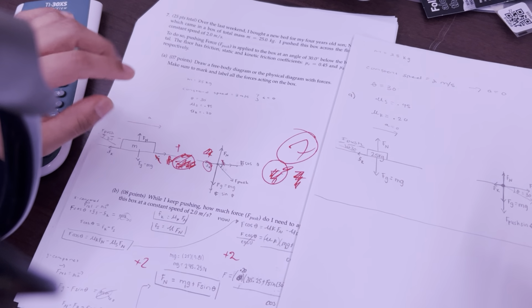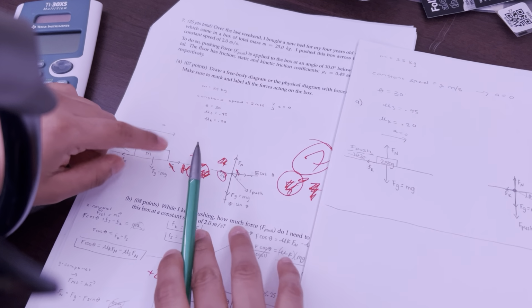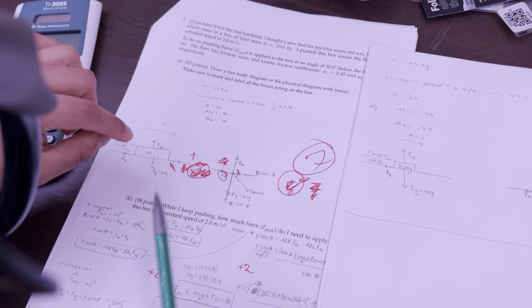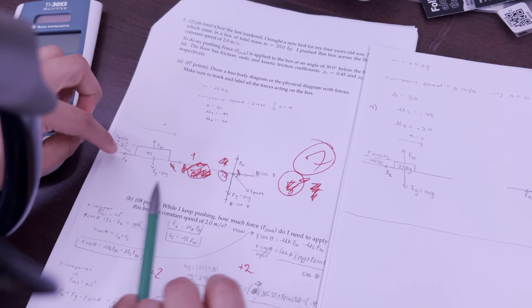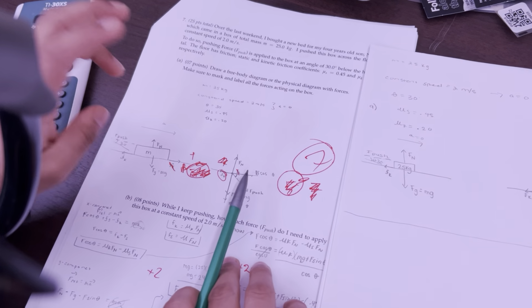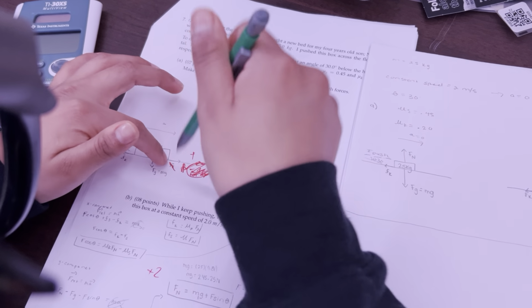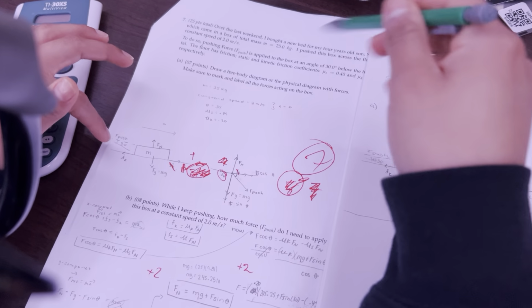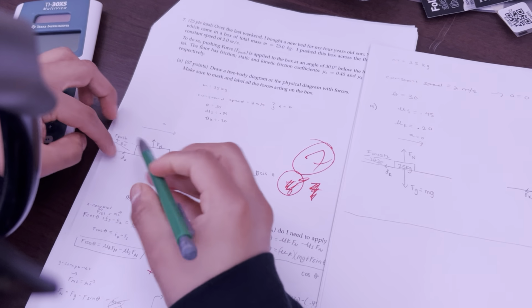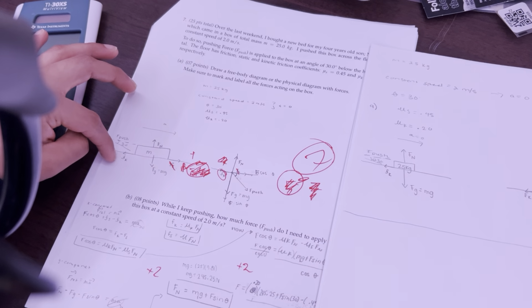And for this part, I understand that what I messed up on was just labeling my coefficient for static, because again I get very confused. I thought I had to label them both no matter what, but now I understand that if the box had no motion, that's when I would label my coefficient of static or my force static. And since this box is moving, it's getting pushed, I'm using my force kinetic.